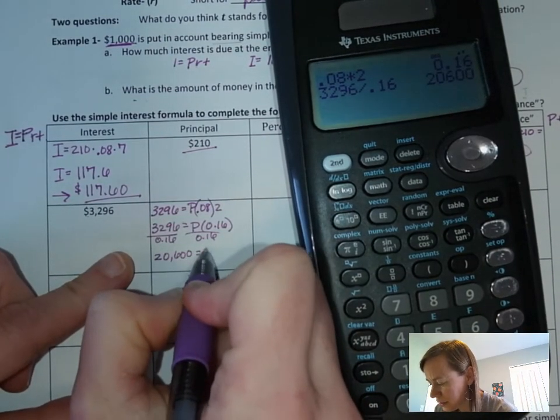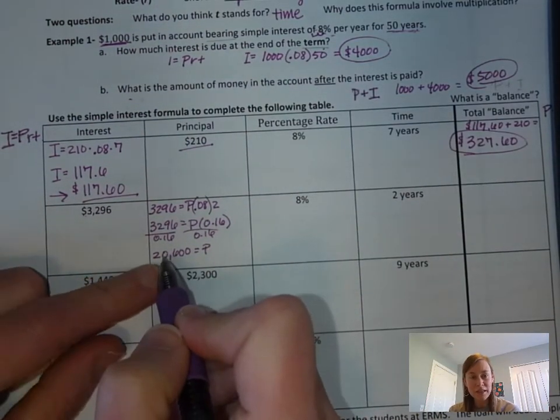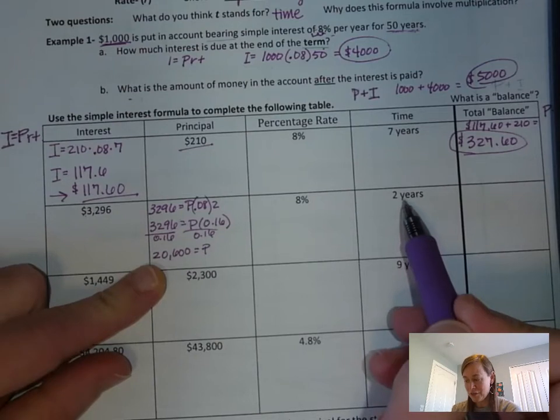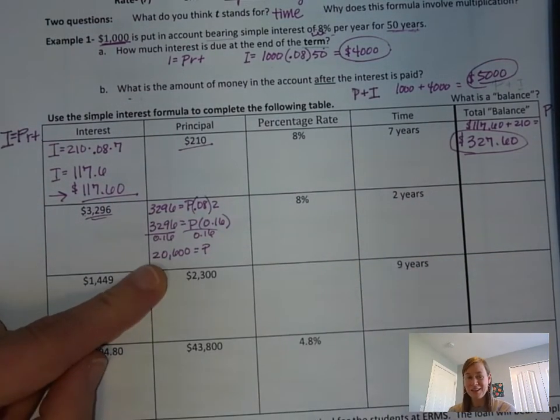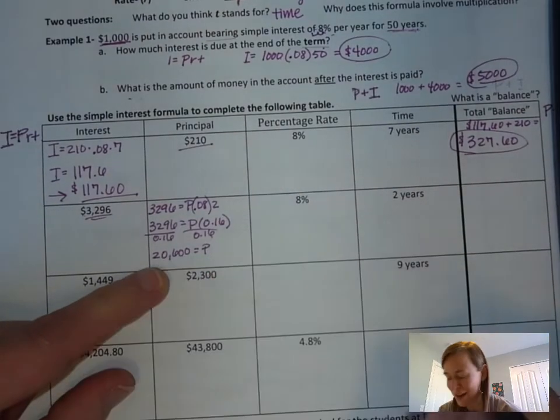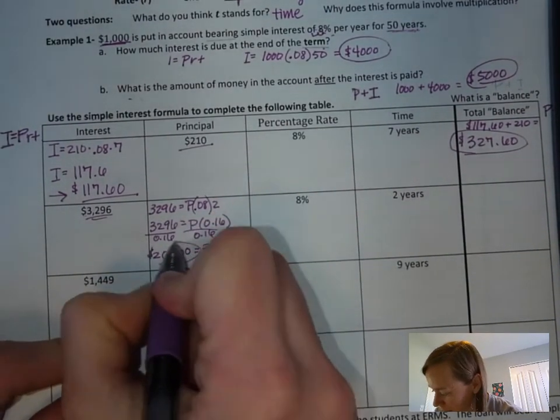20,600 equals the principal. So this is the amount of money you invested originally, and then you let it sit for 2 years at 8% interest, and this is the amount of interest you earned on it. It really does add up pretty fast. Of course, the trick is you have to have that 20,000 to begin with, right? Sometimes that's the hard part.